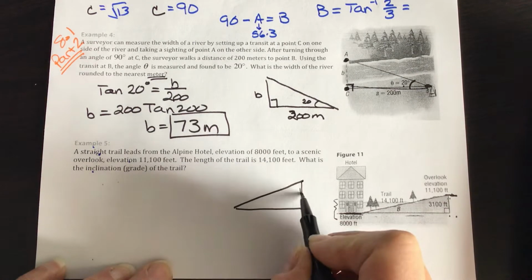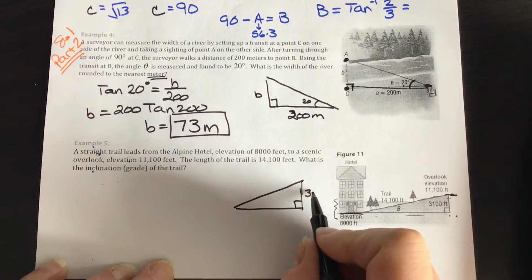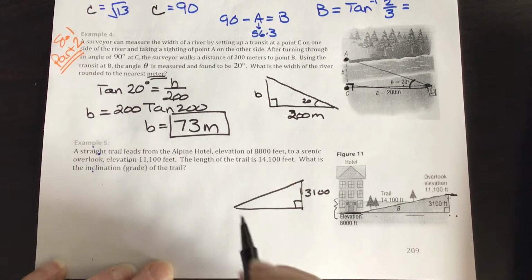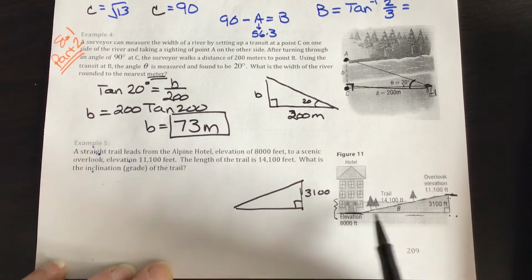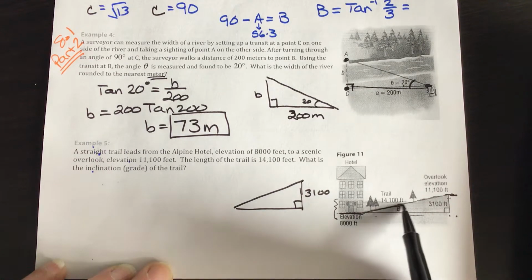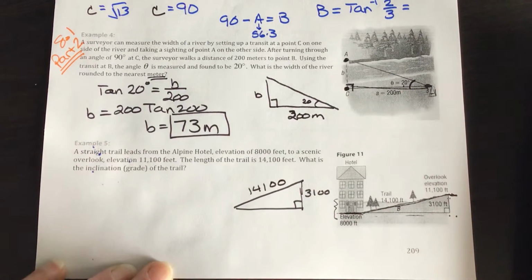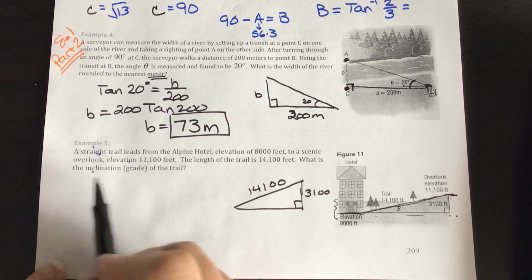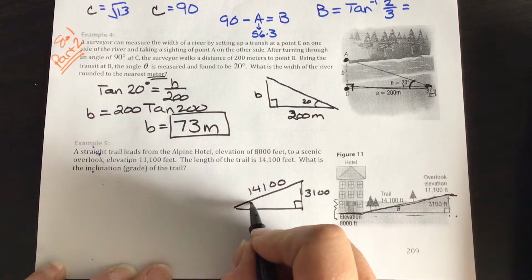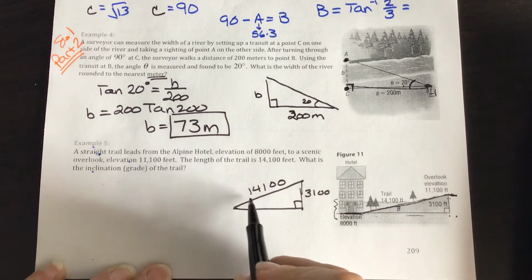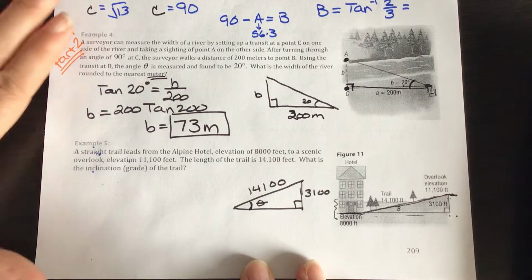These pictures don't copy very well. So the height of this triangle is 3,100, and it says the length of the trail is 14,100 feet. So going from the hotel, walking up this trail is 14,100. They want to know the inclination or the grade of the trail, and that would be the measure of this angle opening. All right, so this is the angle that we want to find.